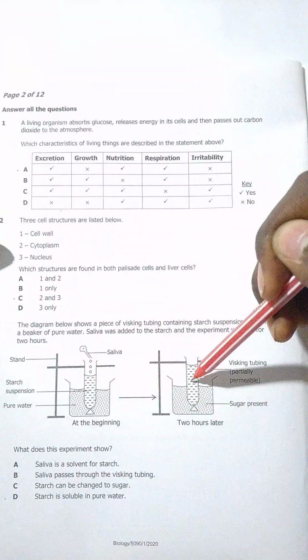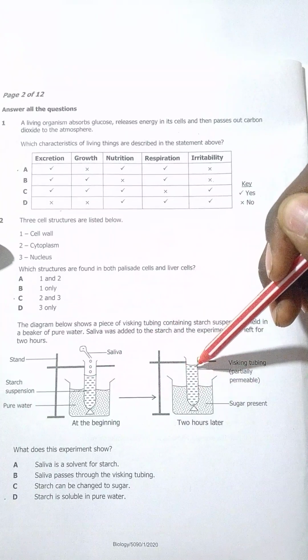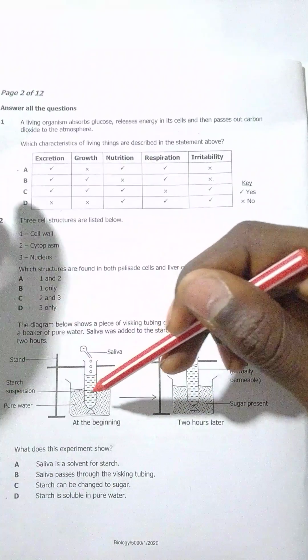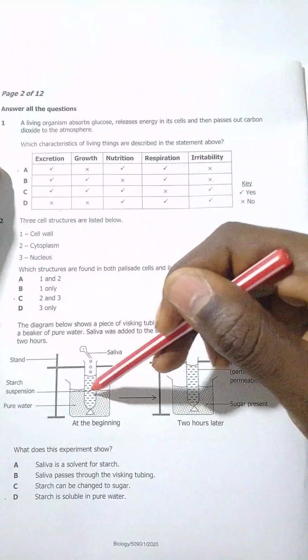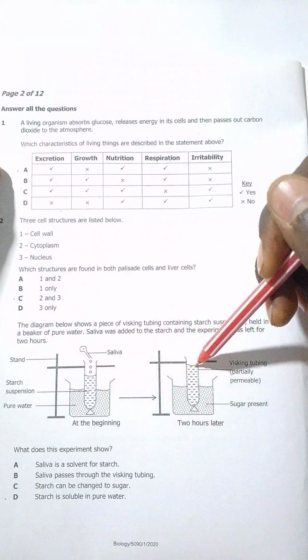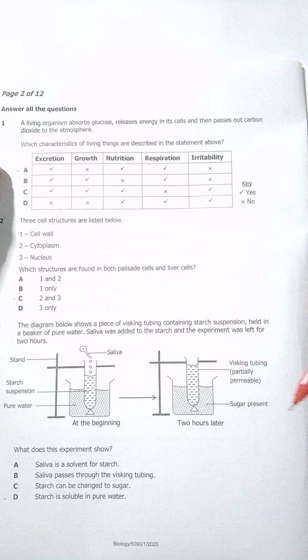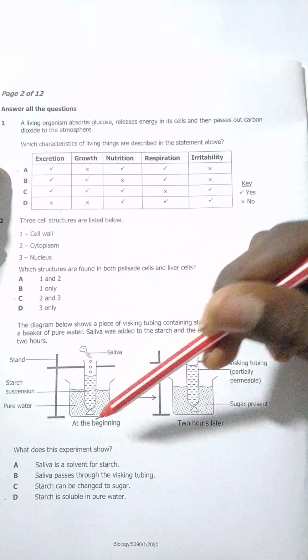Hence, when we look at this part, the Visking tubing level from here up to here is different. So water has been diffused from higher concentration to lower concentration, hence the level has increased. But when we look at the label here, it's talking about sugar present. At first, there was no sugar.